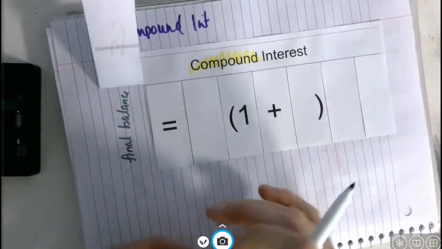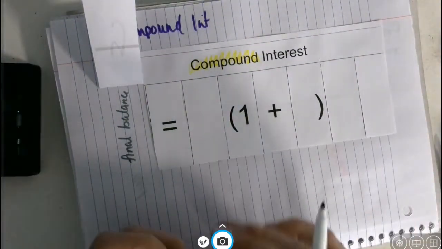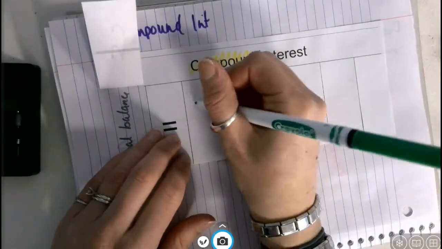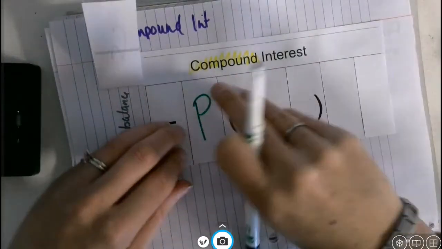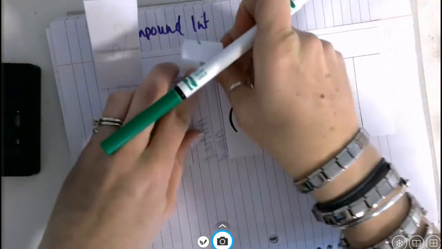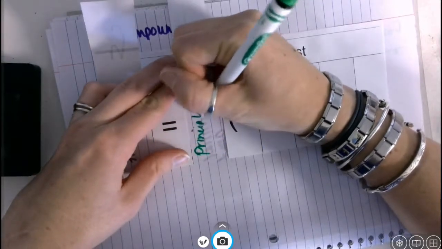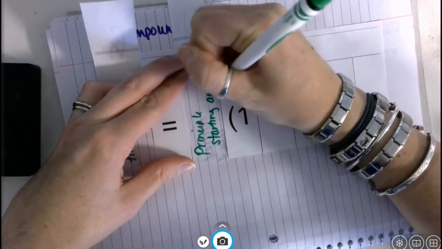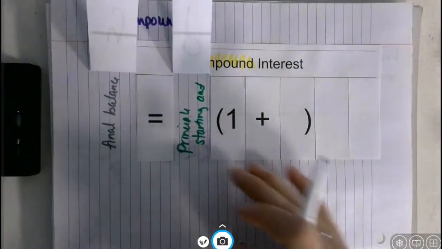And we're going to say balance and not just amount, because when we're dealing with compound interest, we're always dealing with money. So it is going to be an amount of money. This is a P, and this is a capital P, okay? Because there's a difference. This is the principal. That's what this is called. And that's the starting amount. That's how much you start with in the account.